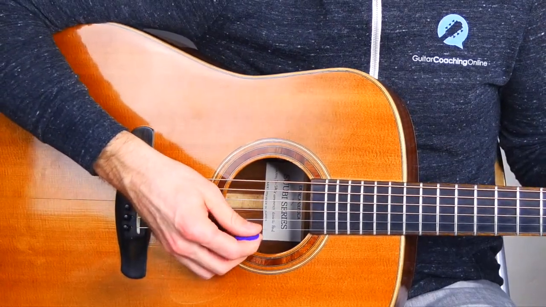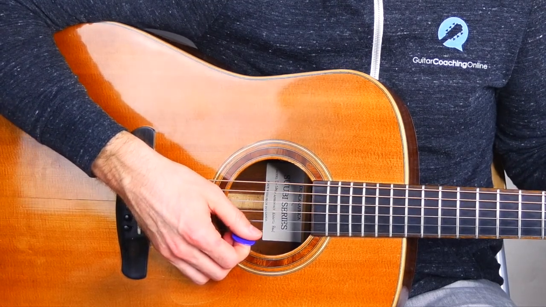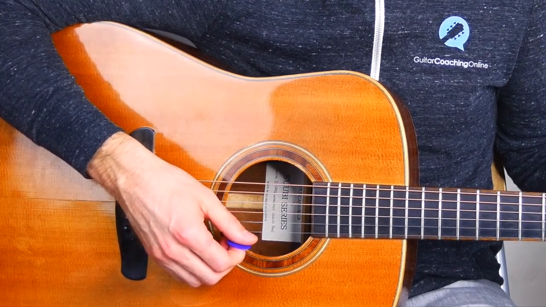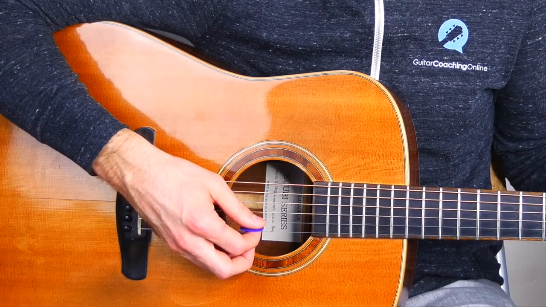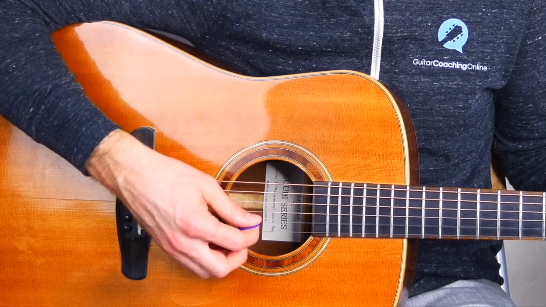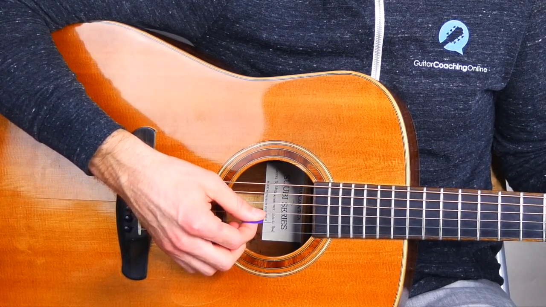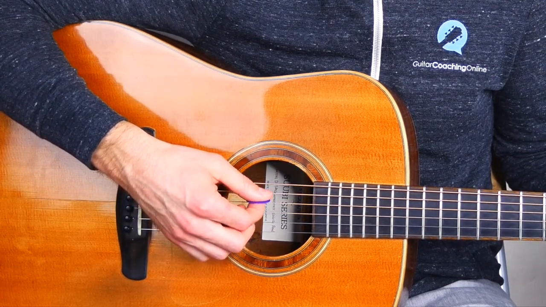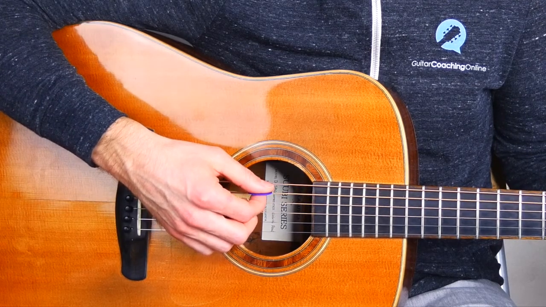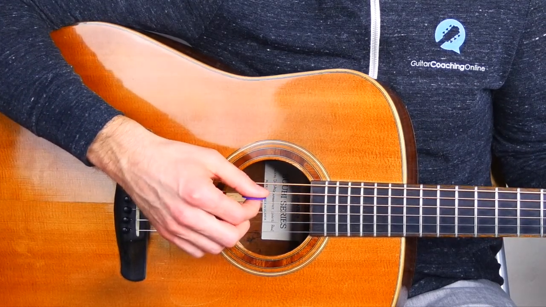More often than not, I'm going to use the note names when I'm talking about the strings, but it is good to know them with their numbers as well. So let's take a look at the strings. Let's start with the smallest string, the skinniest one. That's going to be string number 1. And then it's just going to work all the way up. So string number 2 is the next one. String number 3, string number 4, string number 5, and string number 6.